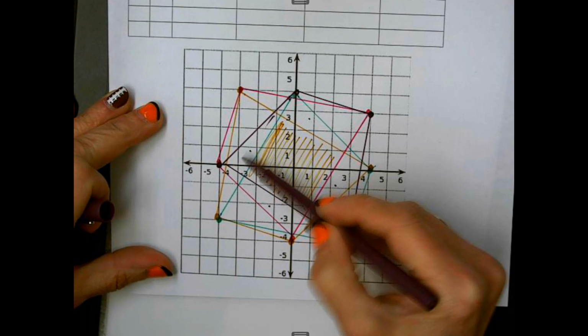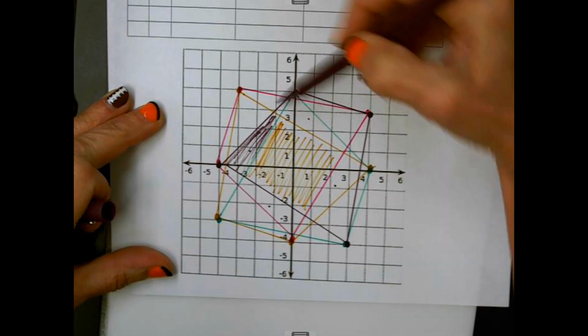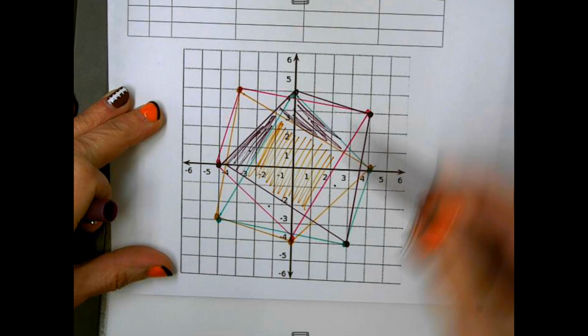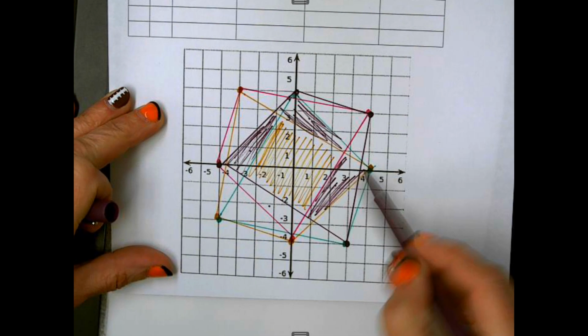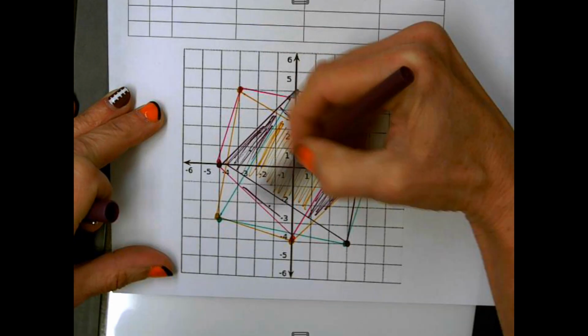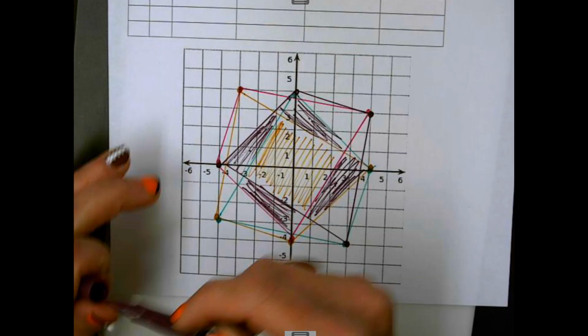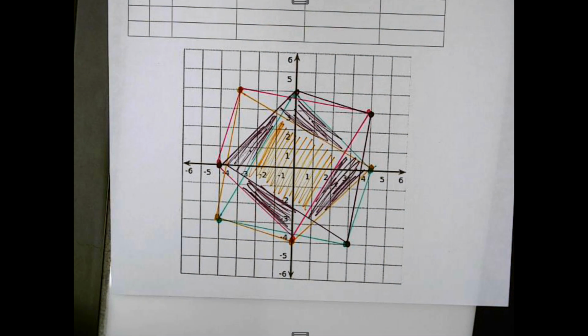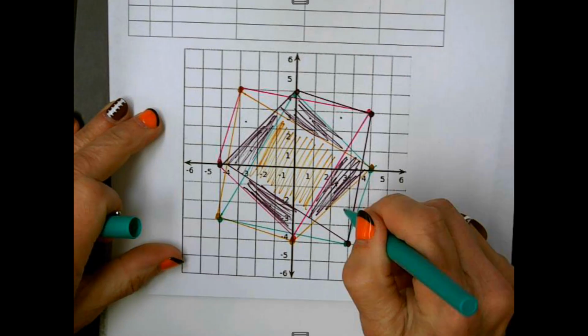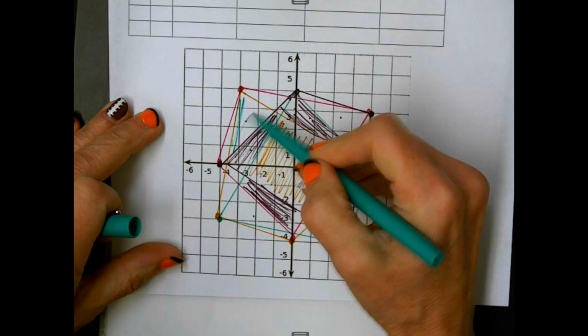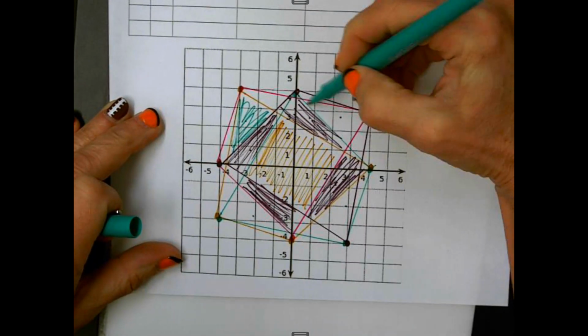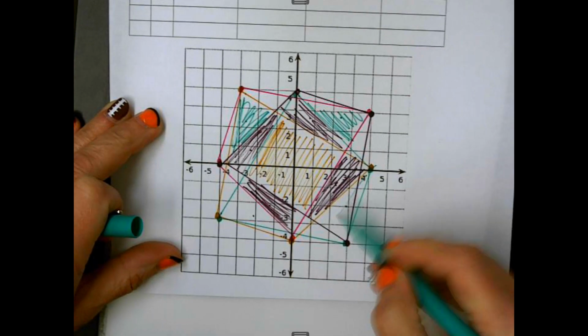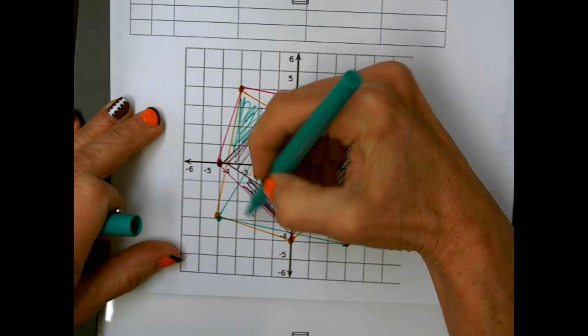So these end up being kind of neat after you color them. Okay, and then you can see, oh, I've got this big triangle. Okay, so I'm going to color those all the same. And so you would just work your way out until you get everything colored. And you can use whatever colors you want. And I could keep going there, but I think you get the idea.